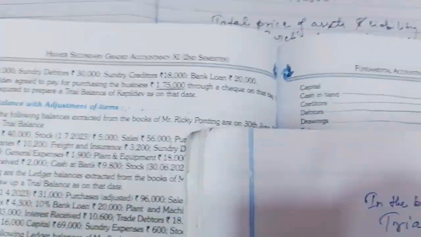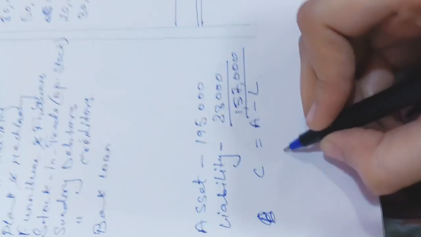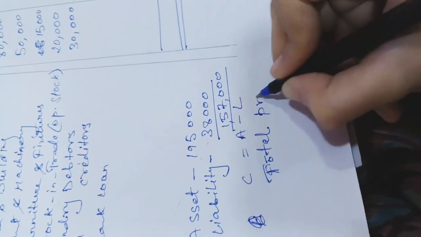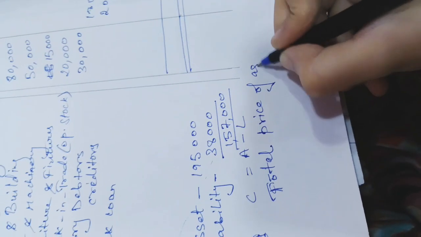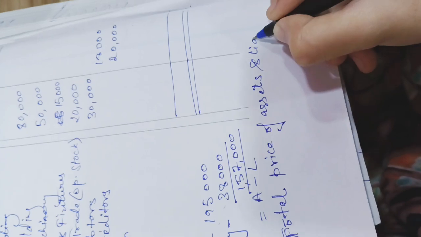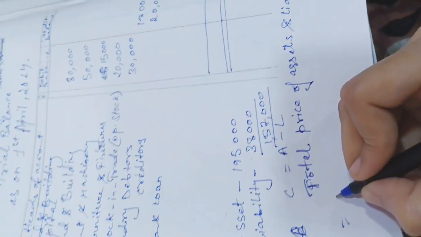Then what Kapil Dev has given is 1,75,000, which means Kapil Dev has given extra amount. Why? So let us first write total price of assets and liability is equal to this.